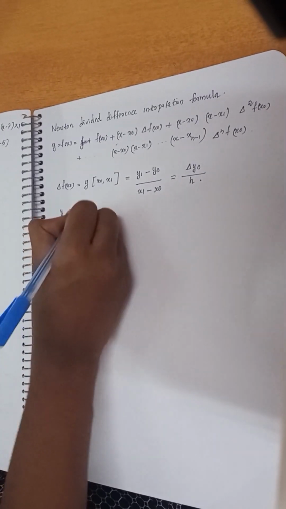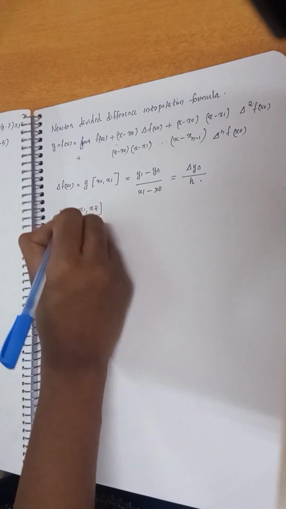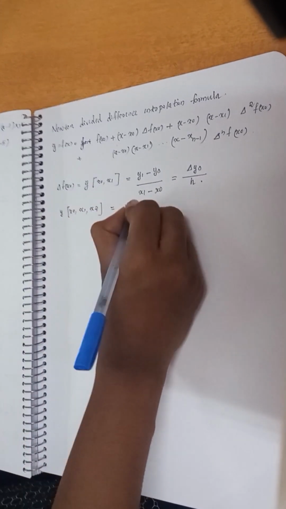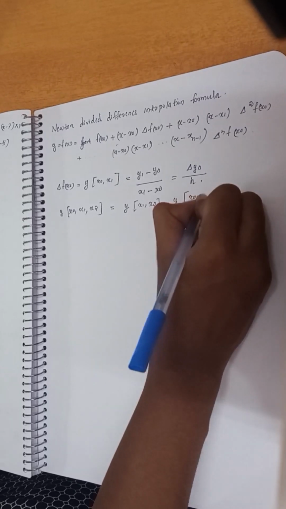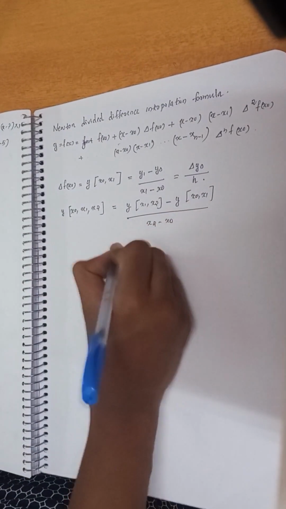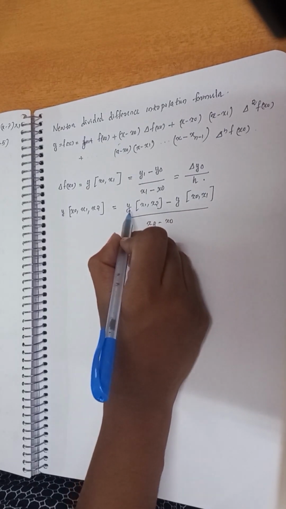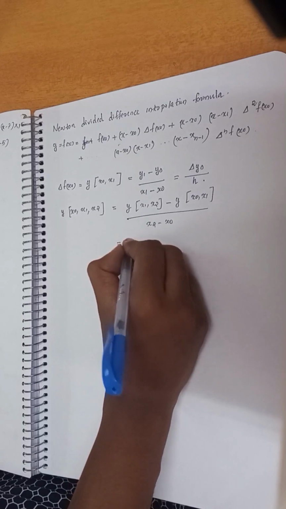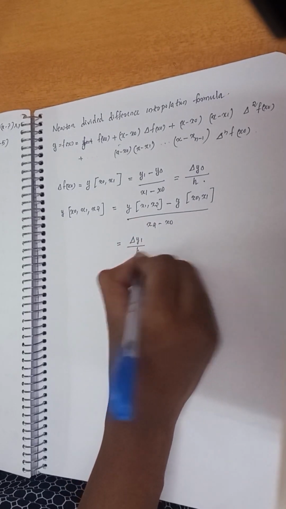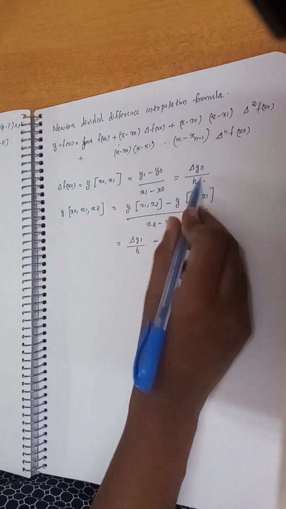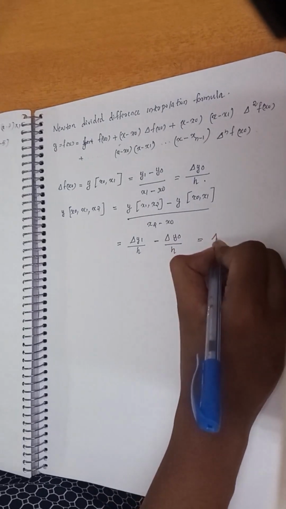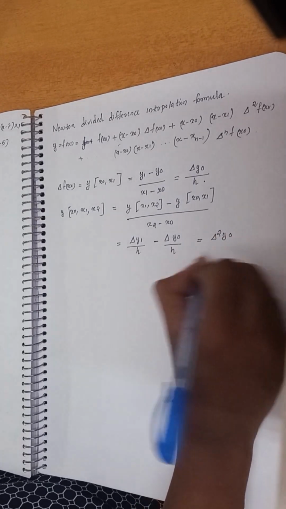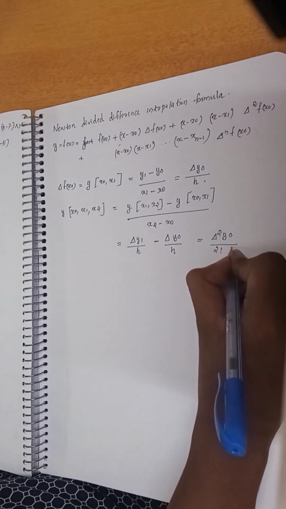Also, y of x0 comma x1 comma x2 is equal to y of x1 comma x2 minus y of x0 comma x1 divided by x2 minus x0, which can be expressed as delta y1 divided by h minus delta y0 divided by h, which is equal to delta square y0 divided by 2 factorial h square.